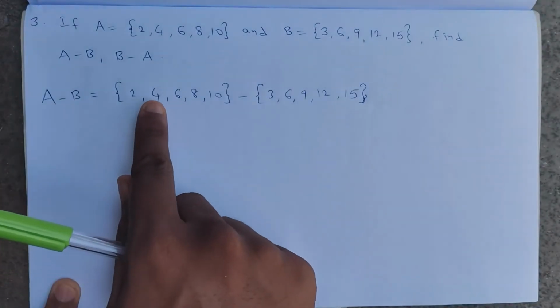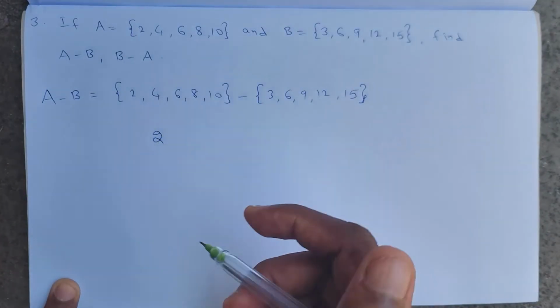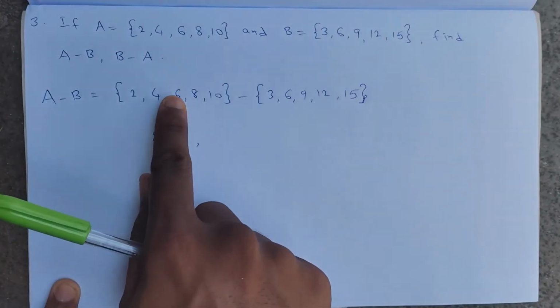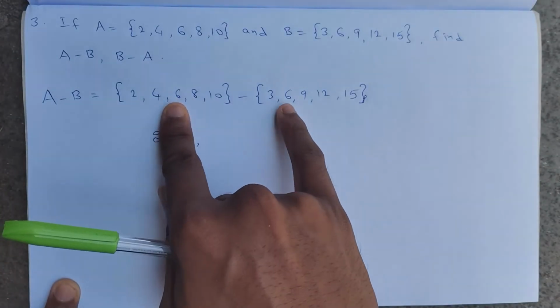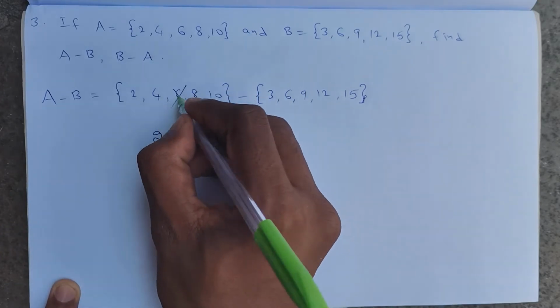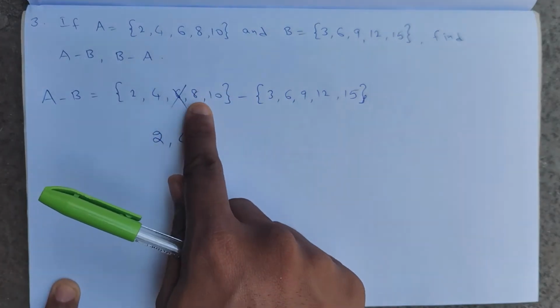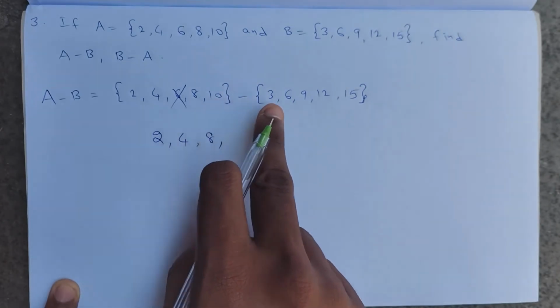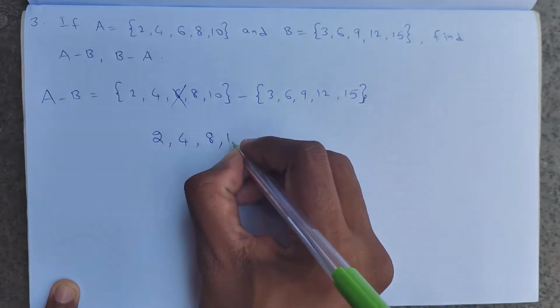Here element 4 is there, here element 4 is not there, so we want that element 4 also. Here element 6 is there, the same element 6 is there in set B also, so remove that 6. Here 8 is there, 8 is not there, so write that 8. Next, here element 10 is there, element 10 is not there, so write that element 10 also.